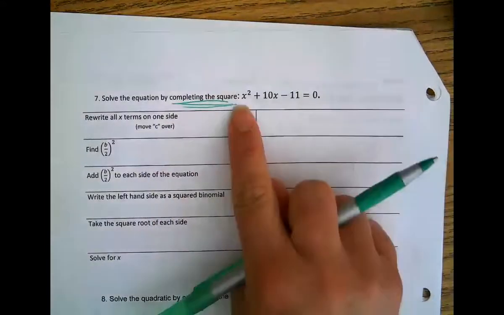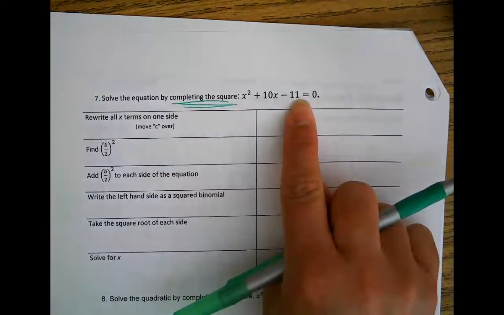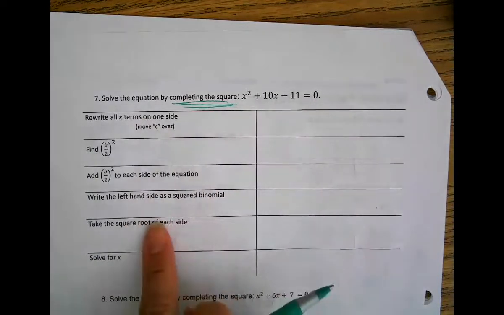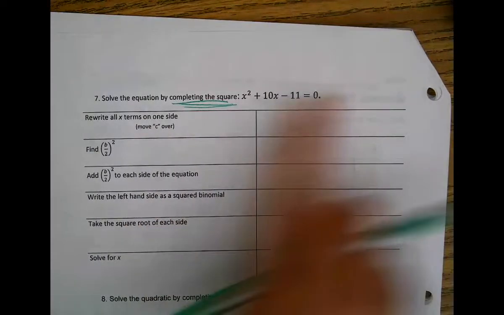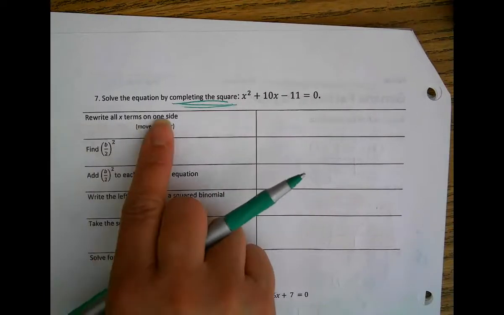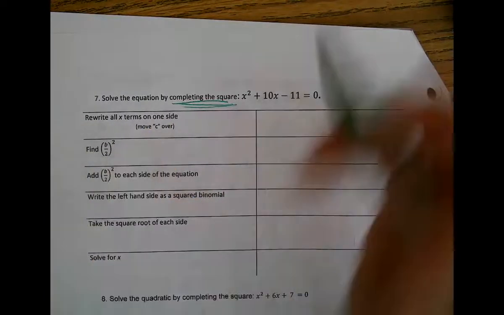So we complete the square to make this trinomial a little bit easier to answer. And these are the step-by-step directions, and we're going to write it here. So rewrite all x terms on one side. Move the c term over.